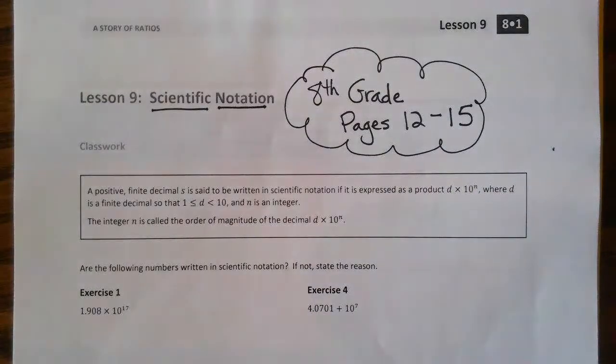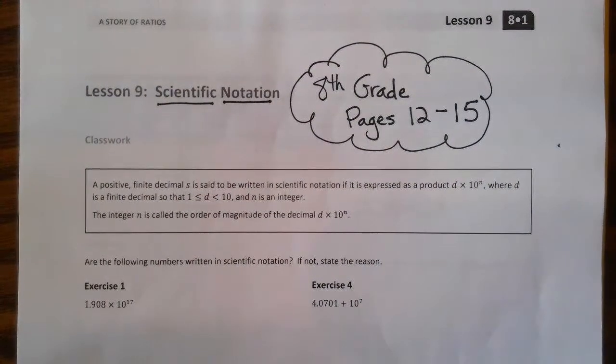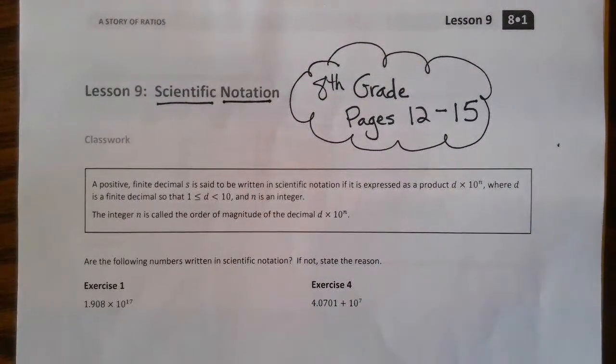So first, let's talk about what scientific notation is. It is a way to write numbers that are way, way, way too big or way, way, way too small. In fact, on your calculator, if you do a calculation that results in a number that doesn't fit in the calculator window, you get a little E there, and that stands for exponential notation or scientific notation. It's flipping it into that.